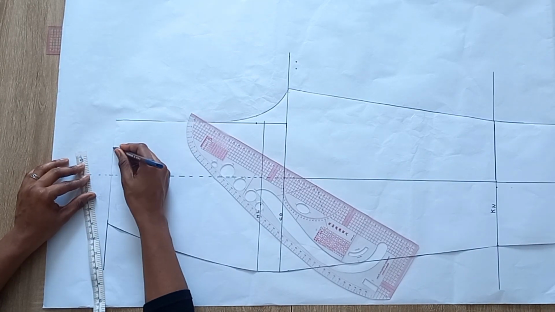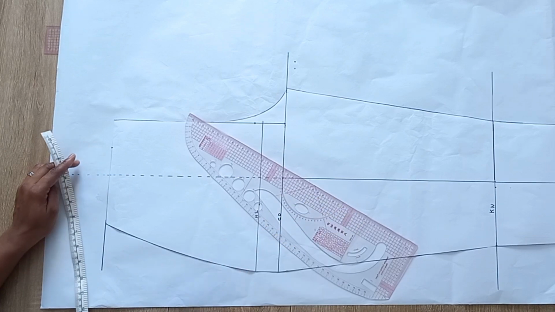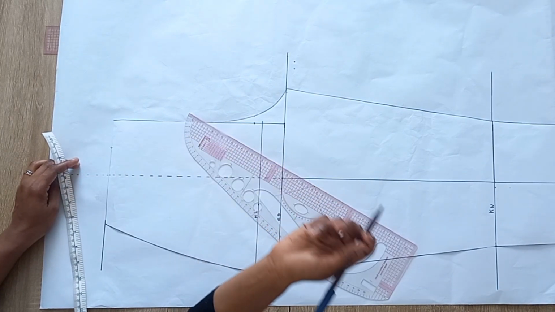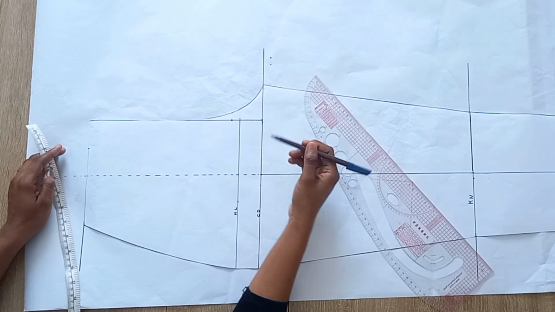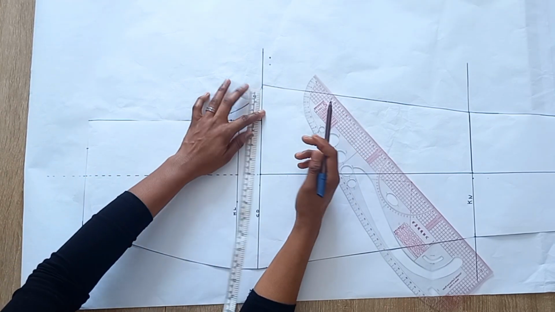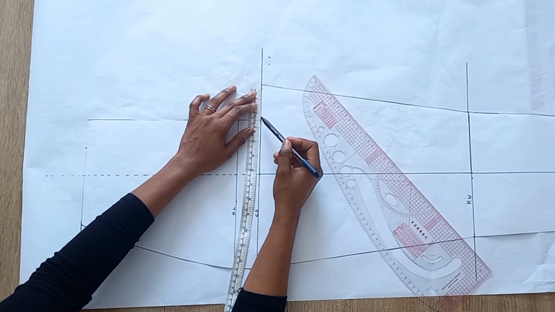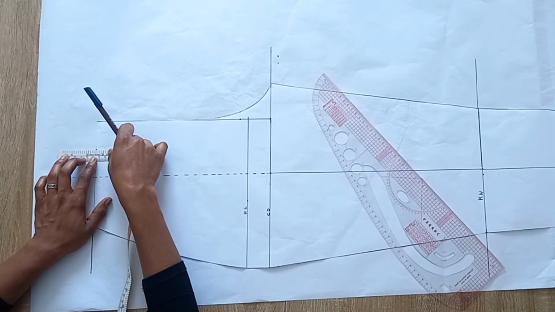So on this midpoint, I'm going to come up by 2.5. Now, how did I arrive at 2.5? So 2.5 is the crotch extension for your front. Remember when you divided your hip by 16 to get your crotch extension? My crotch extension for the front was 2.5. So that 2.5 is simply what I'm going to be marking upwards here.